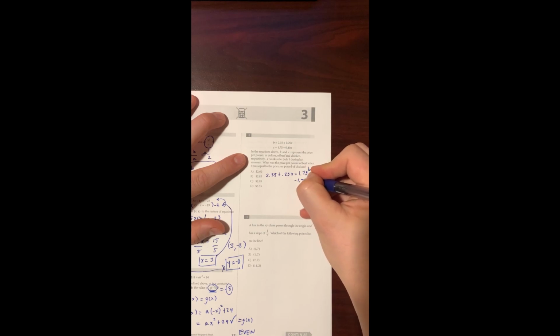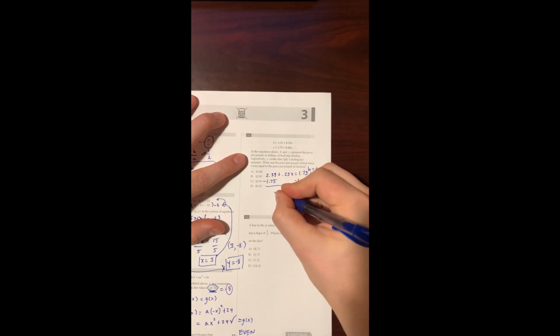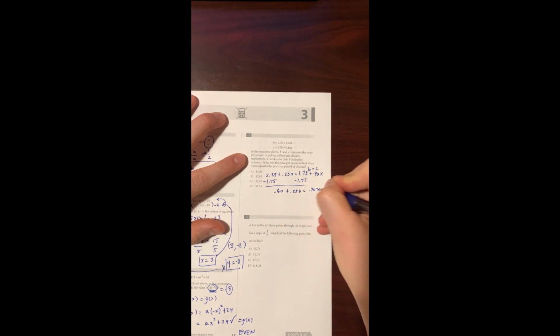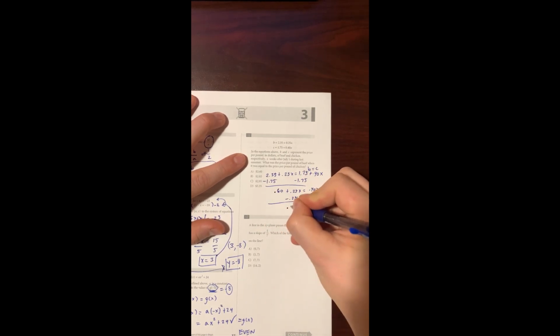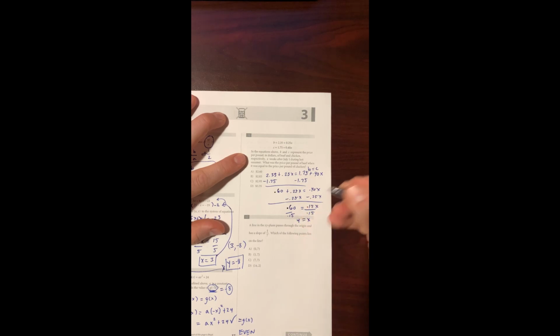I'm going to subtract 1.75. This gives us 0.60 plus 0.25x equals 0.40x. Subtract 0.25x. 0.60 equals 0.15x. Divide by 0.15. This will give us x equals 4, but we're not done.